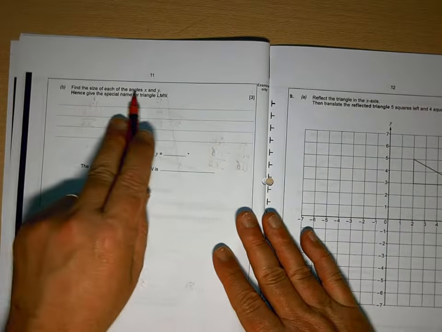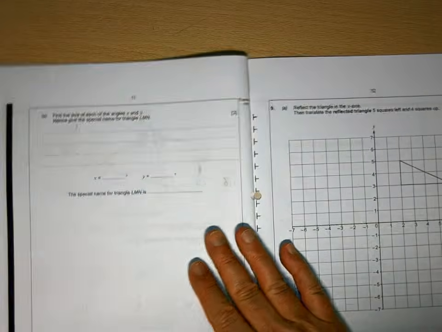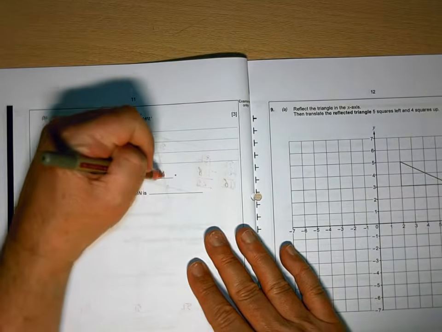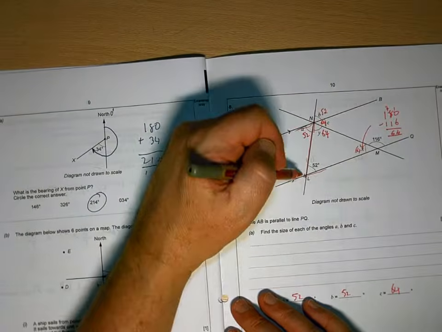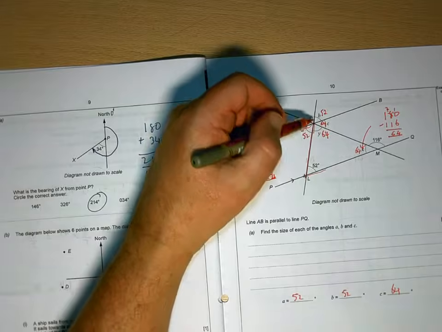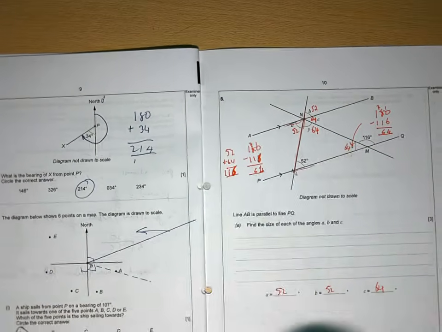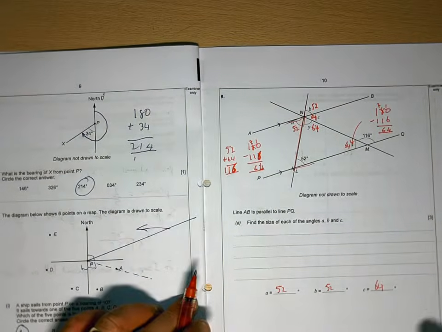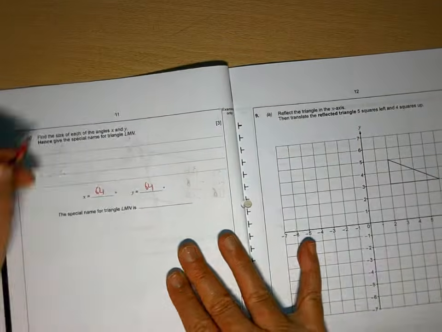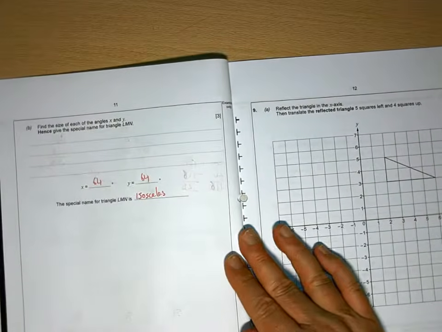Find the size of each of the angles X, Y. Oh, we've done that. So we've got X is 64 and Y is 64. And hence give the special name for triangle LMN. Well, LMN now has two equal angles, which means it's got two equal sides. It's an isosceles triangle. That is its special name.